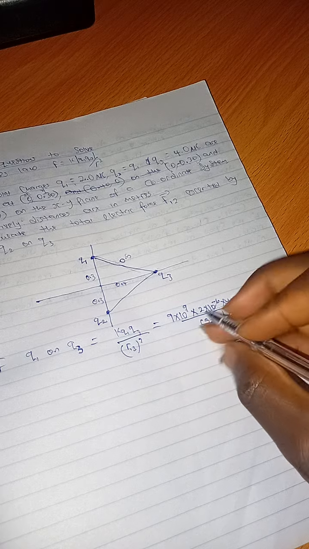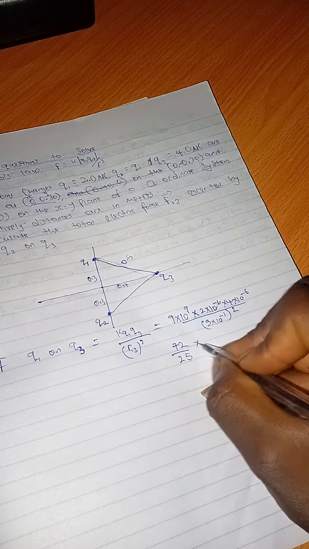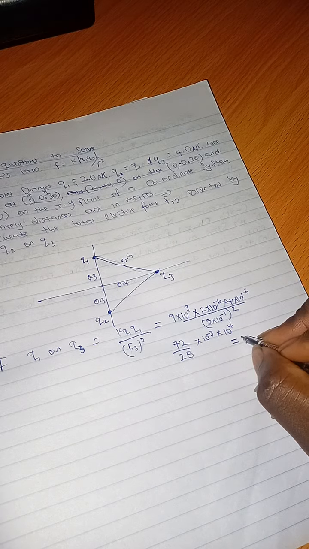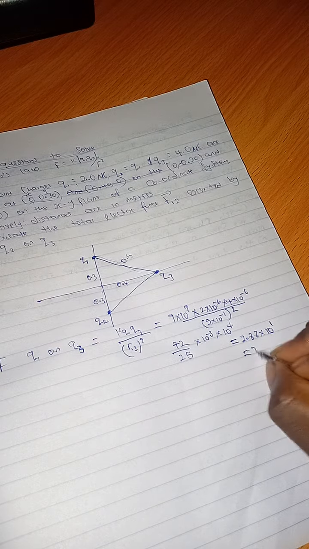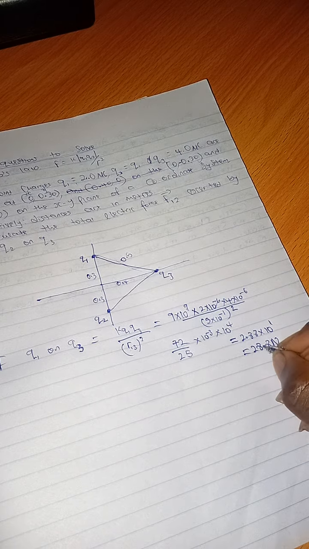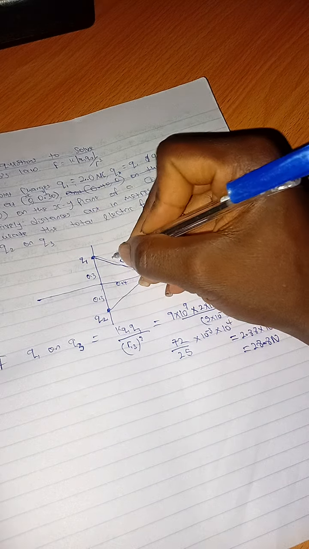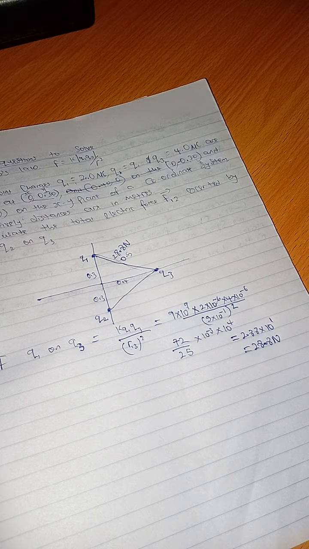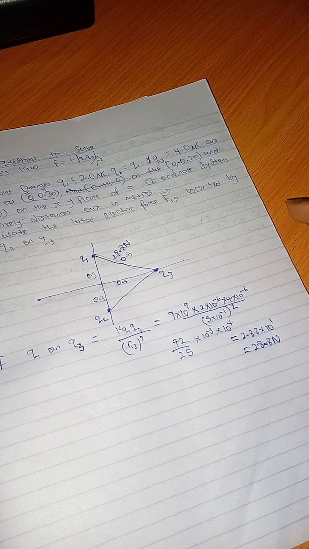Now if you calculate everything, this guy I'm going to get 72 over 25 times 10 raised to power minus 3 times 10 raised to power 4. So it's going to give me 2.88 times 10 raised to power 1, which is 28.8 Newton. Yeah, I think that's correct. So 28.8 Newton, that's the force here. You can check through this calculation. Understand the steps. Well, 28.8 Newton. Let's move on.